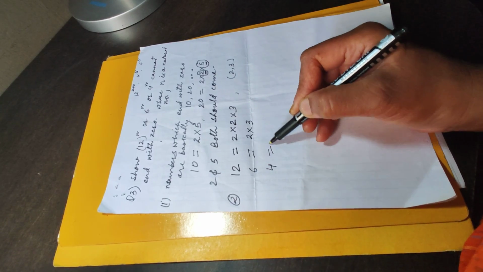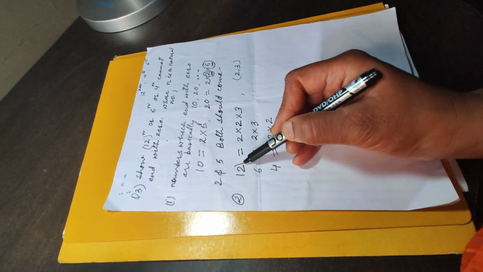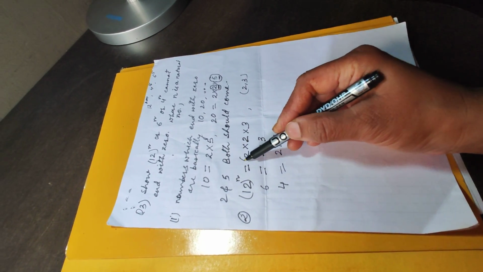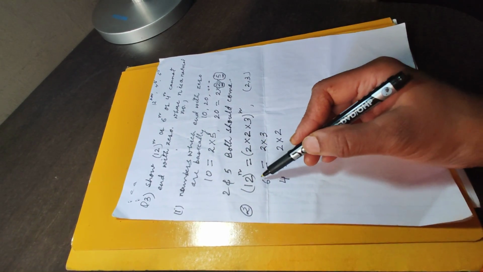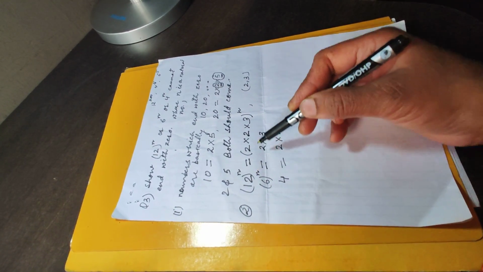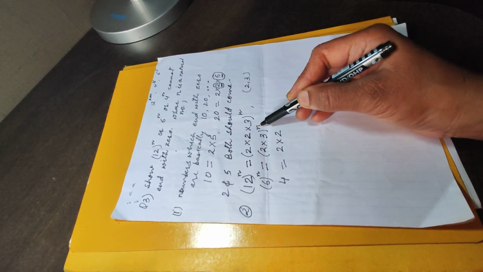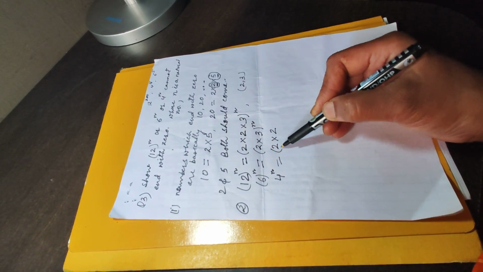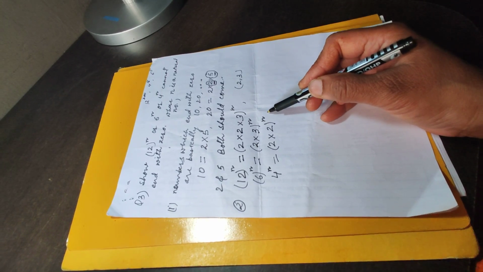Or if we take the number 4, the only prime occurring is 2. What happens when we raise them to a certain higher power? The prime factors will remain the same. If it is 6 raised to the power n, the only primes occurring will remain 2 and 3. Same goes with the number 4 raised to the power n: the only prime occurring will be 2 raised to a certain power.